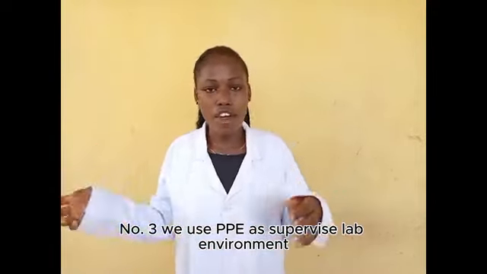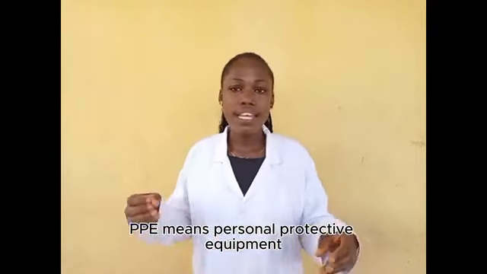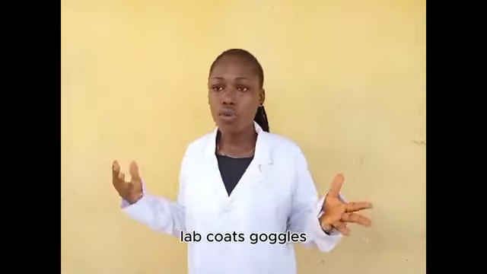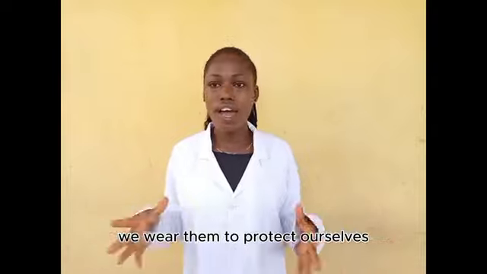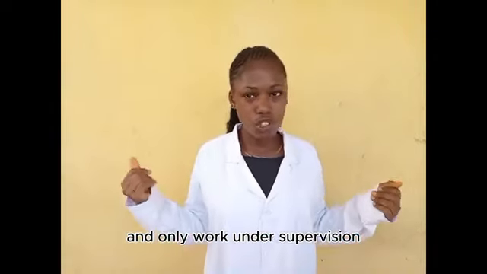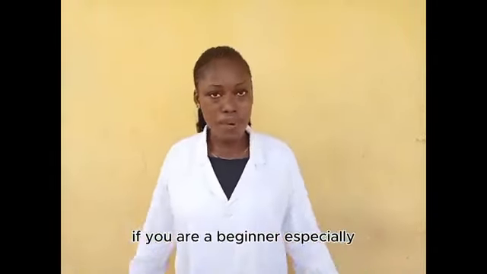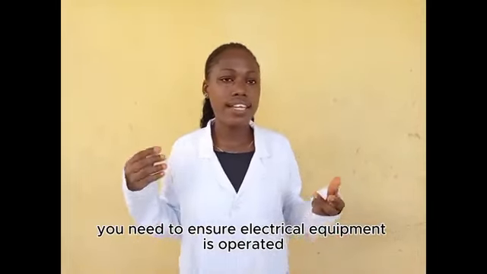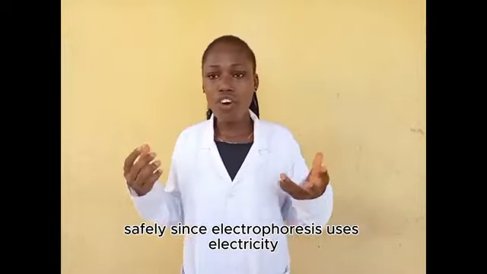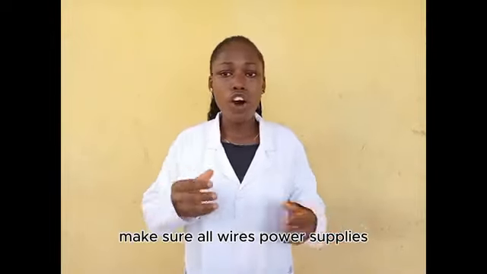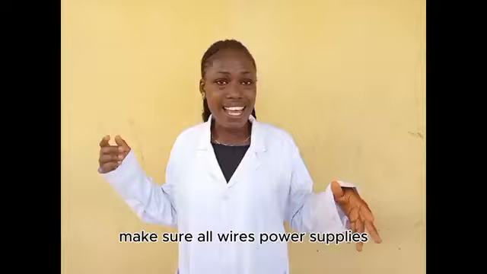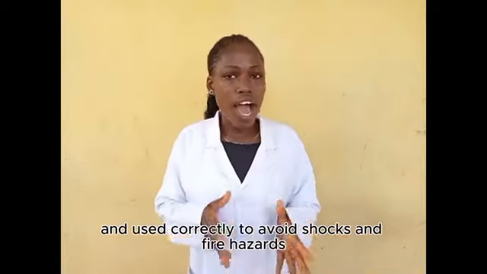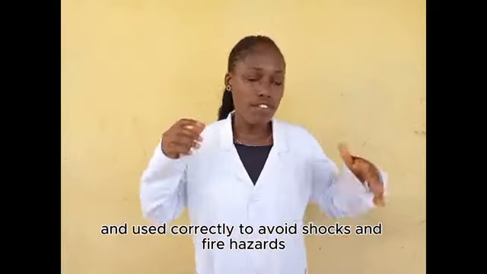Number 3, we use PPE and work in a supervised lab environment. PPE means personal protective equipment, like gloves, lab coats, and goggles. We wear them to protect ourselves and only work under supervision, especially if you're a beginner. Then you need to ensure electrical equipment is operated safely. Since electrophoresis uses electricity, make sure all wires, power supplies, and tanks are in good condition and used correctly to avoid shocks and fire hazards.